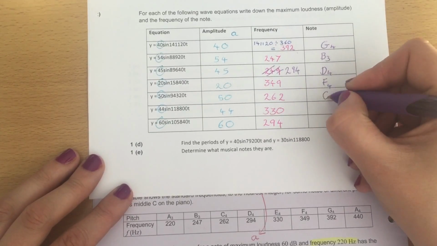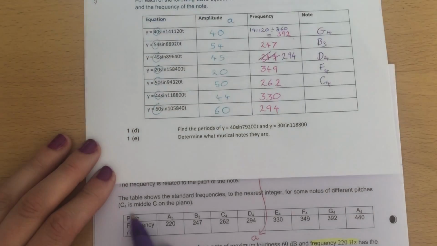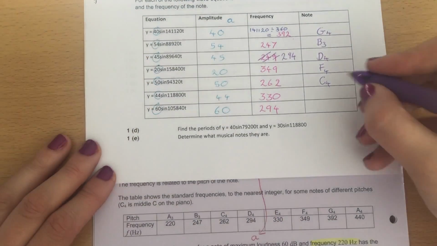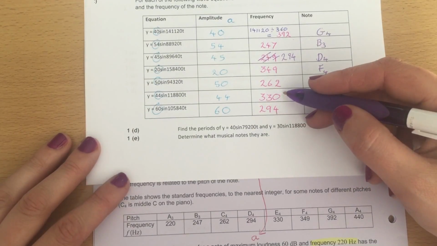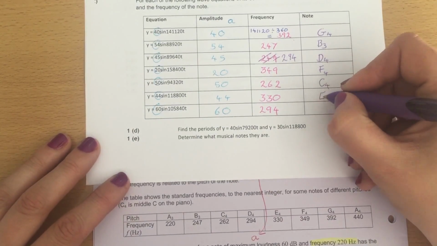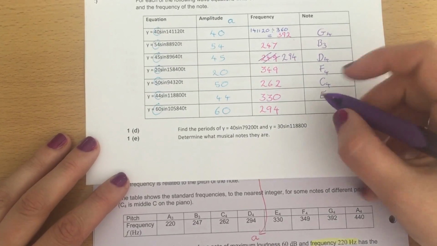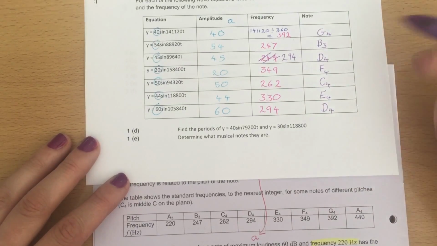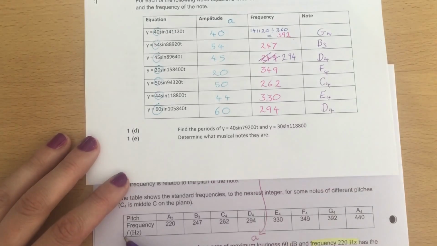262 is C4, which we're told is middle C on the piano. Don't know if that's going to be relevant, but has the potential to be. 330 is E4. And 294 is D4 for the second time. So it is just a case of look up the frequency that you found in the table on the datasheet.